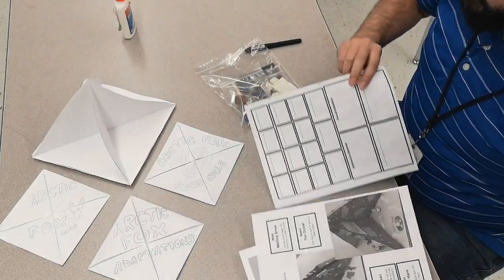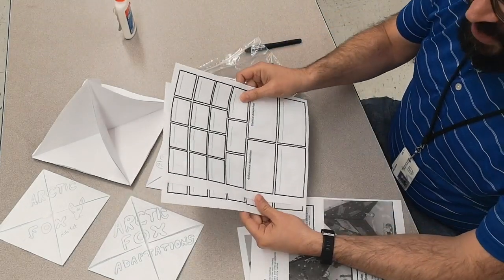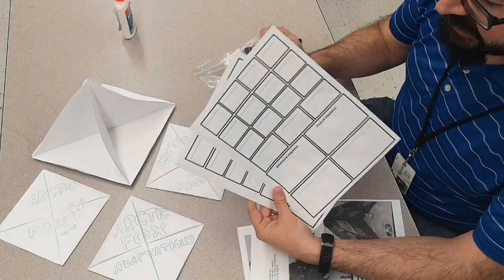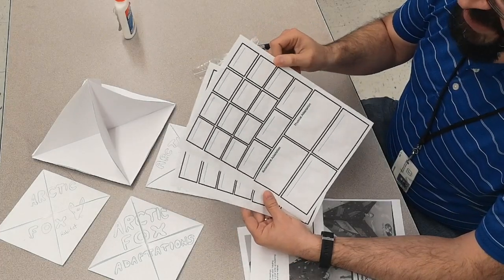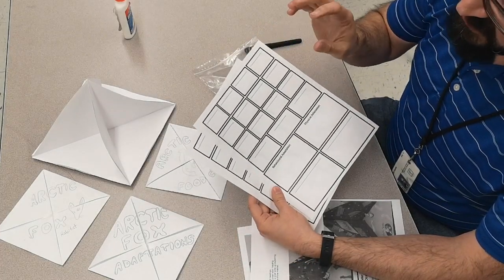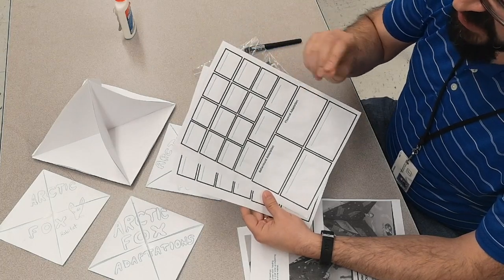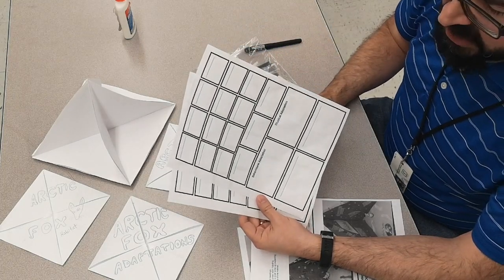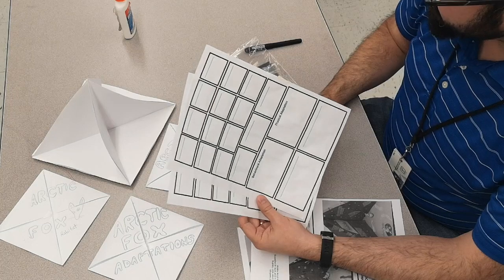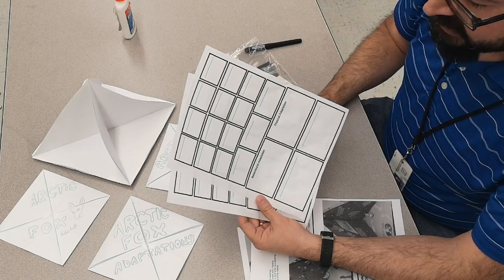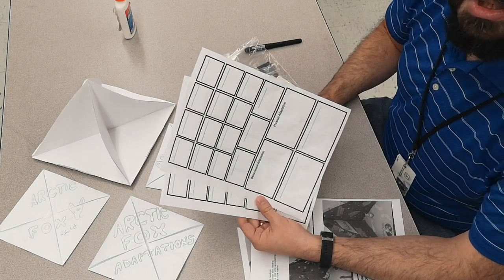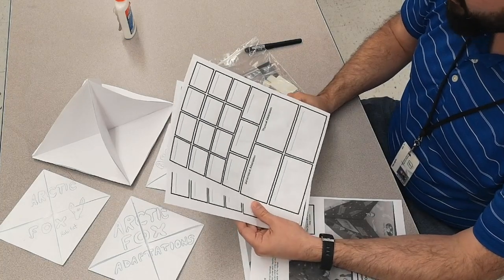The other 2 pieces of paper that are in the packet of paper are actually labels, and this is just a neat way for you to label the stuff that's in the pyramid so that it doesn't look like scribbled garbage. We want these things to look nice, and we want them to look neat, and we want them to be readable so that other people can enjoy them as well.